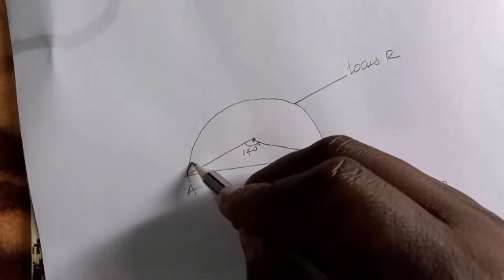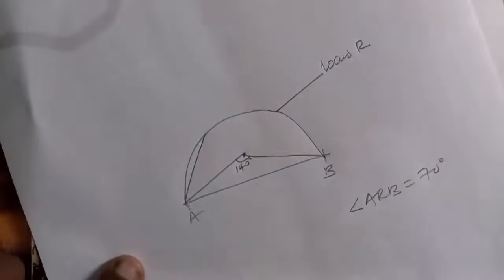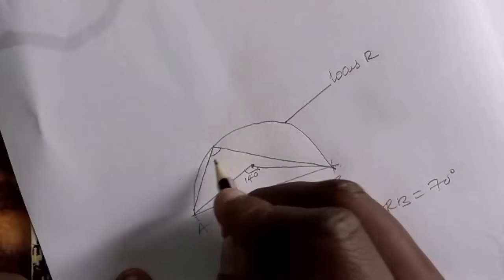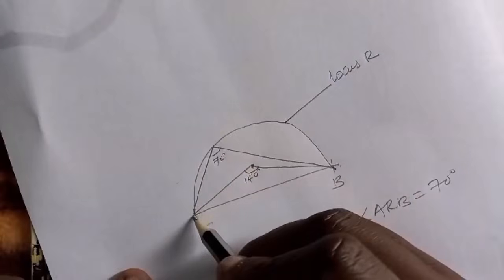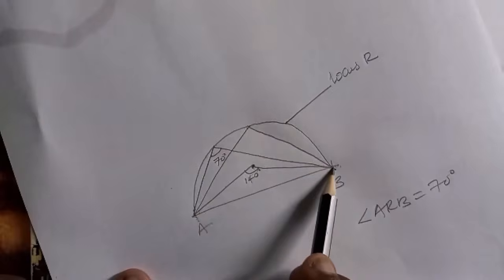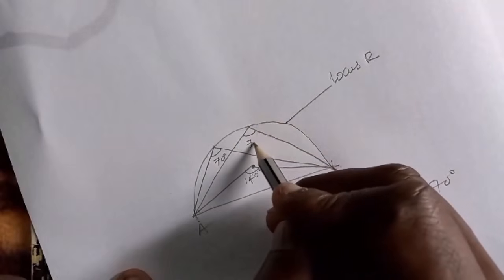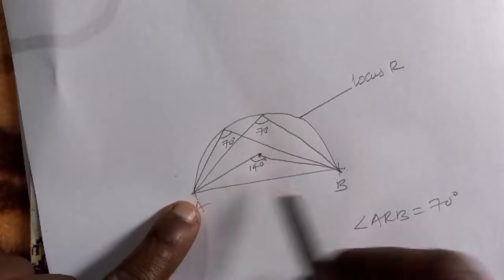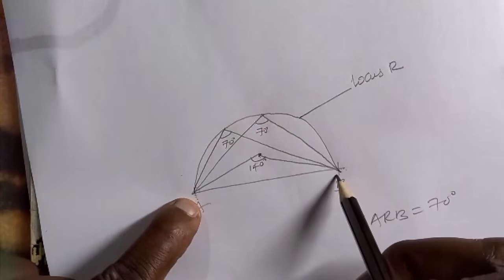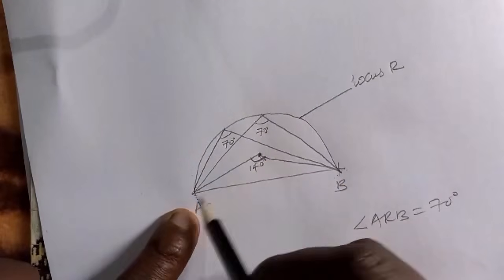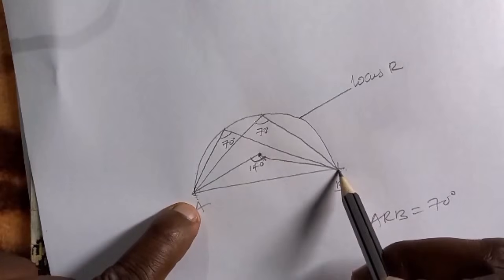Any angle that I make here will be 70. Any angle you make from A to the circumference to B is subtended at the center by this chord AB. That is the property you use to get this locus.